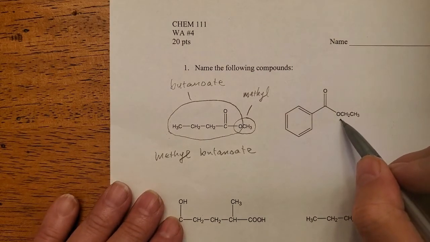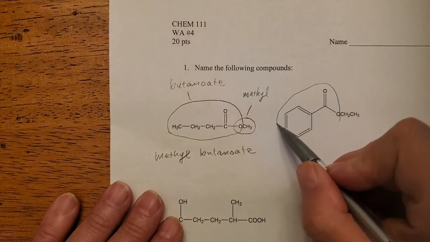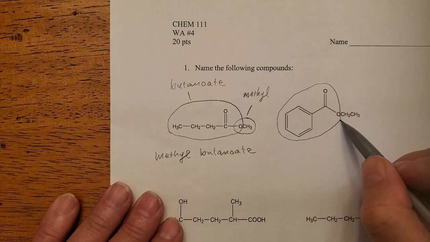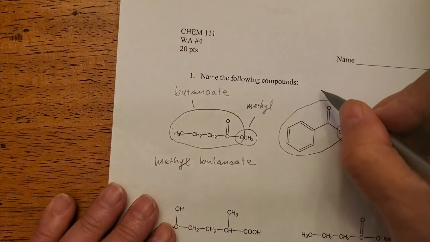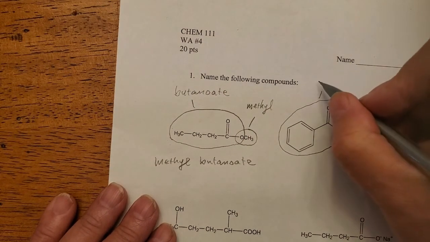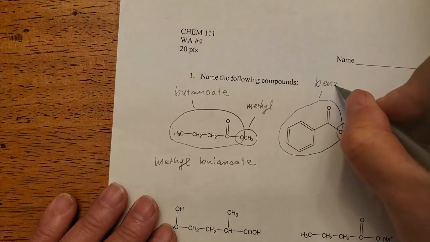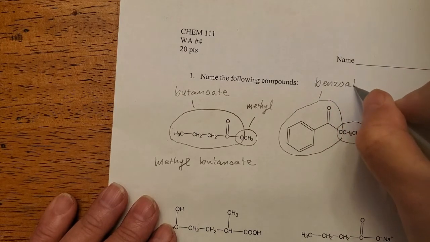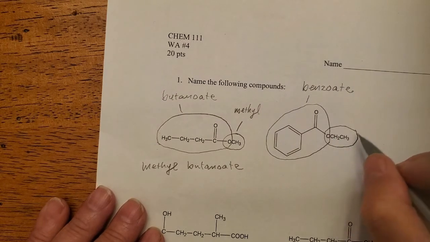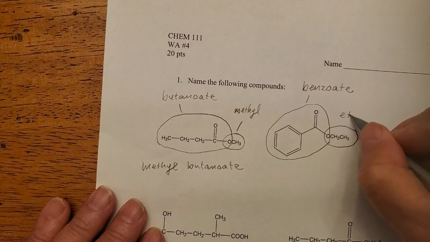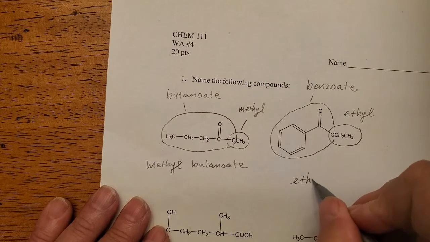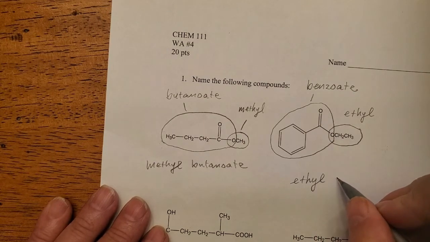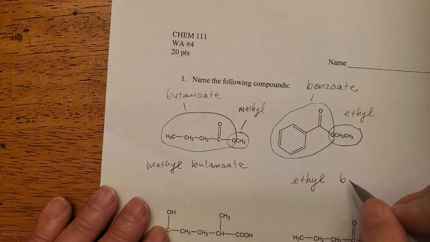So once again, I like to circle the acid portion and the alcohol portion. So the acid portion is going to be benzoate. And the alcohol portion is going to be 2 carbons, ethyl. So this is going to be ethyl benzoate, and you leave a space, benzoate.